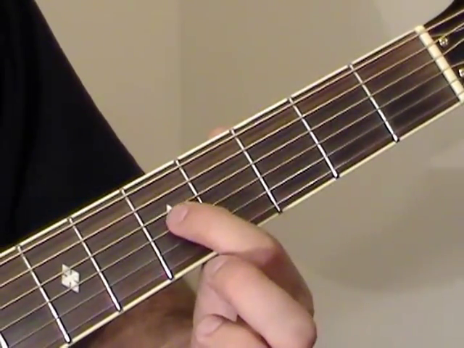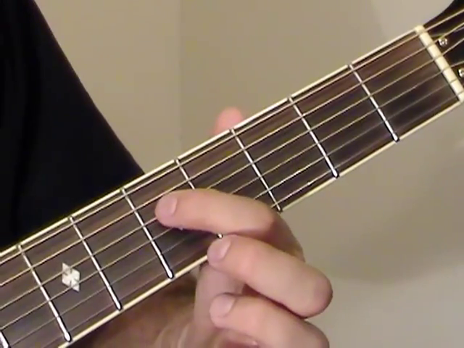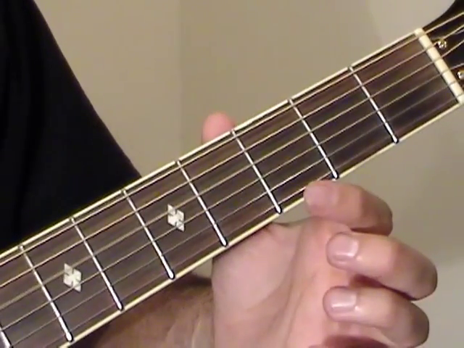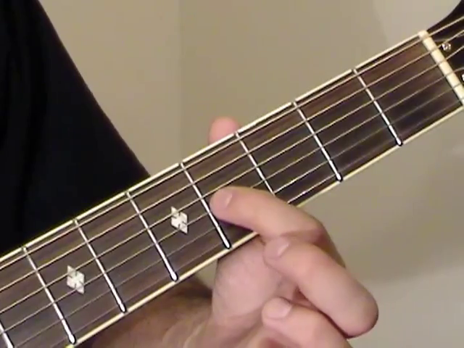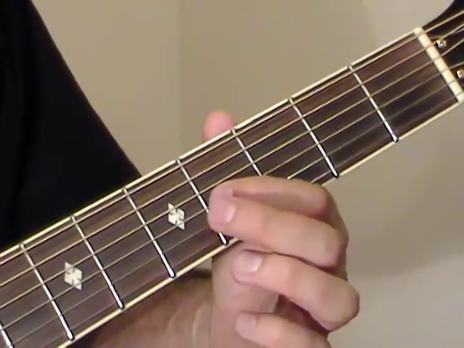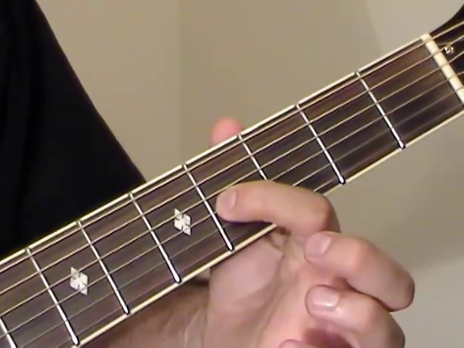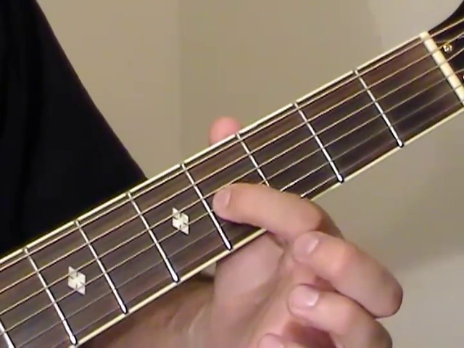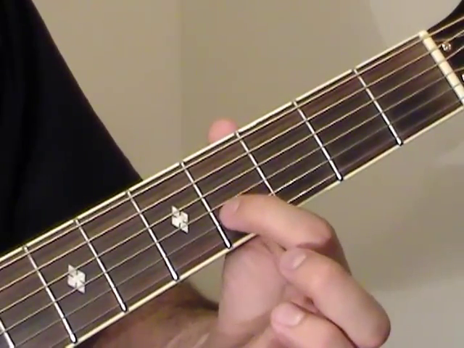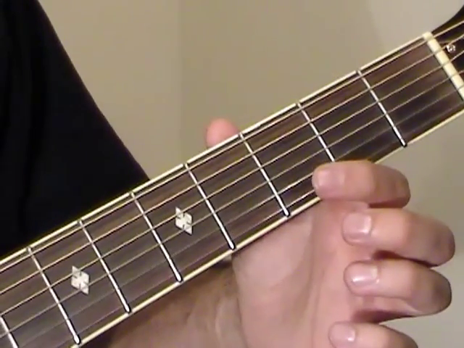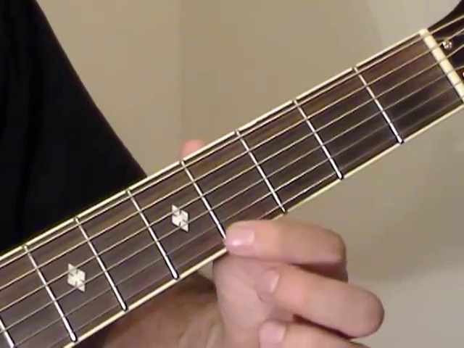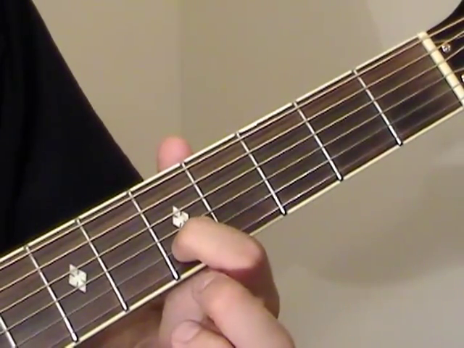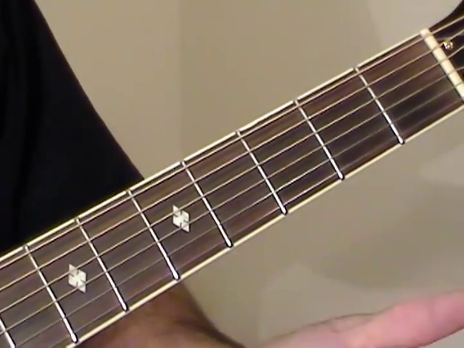And then D to a G is another 4th. Now G to a B is known as a major 3rd, not a 4th. So G to B is tuned like a major 3rd. And then B to an E, that's also another 4th.